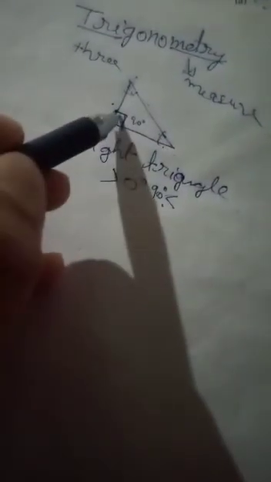Then you also know in a right triangle, here we have 90 degrees. The side opposite to this 90 degrees will be the longest side. We used to call it the hypotenuse. Then one of the sides, we will call it base. The other side, we may call it perpendicular.